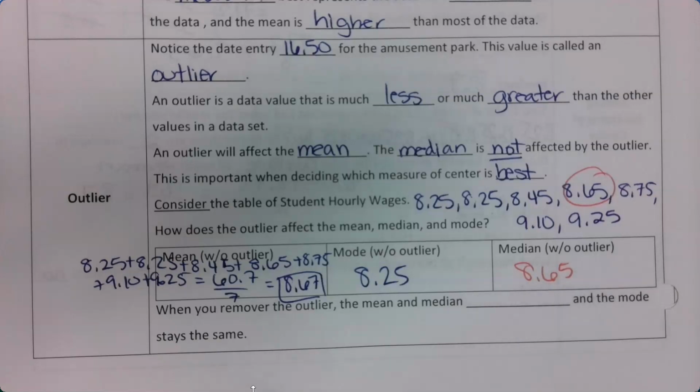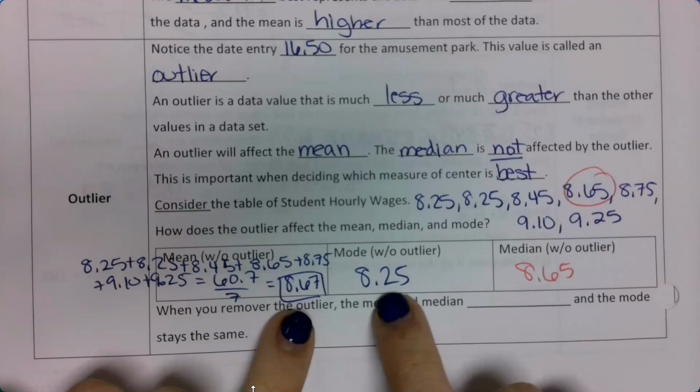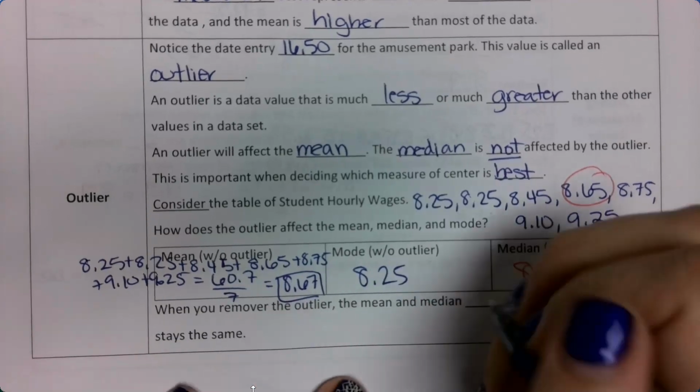Just the median? The mean and the median, they both do what compared to the front? Go up or down? Without the outlier, for the mean, the outlier was pulling the mean up, and for the median, it's just one less number. So both of these are smaller than our numbers on the front, so it's decreasing.